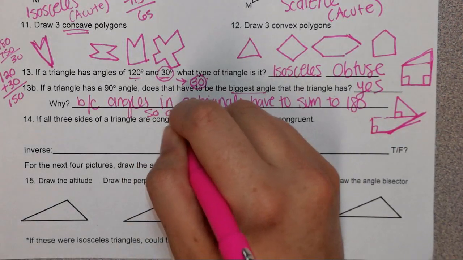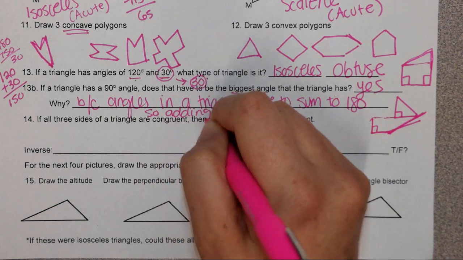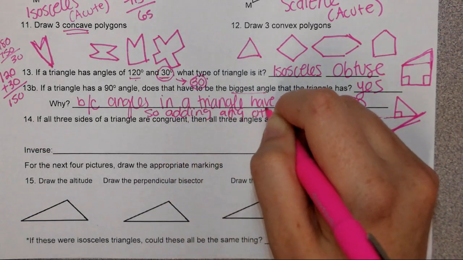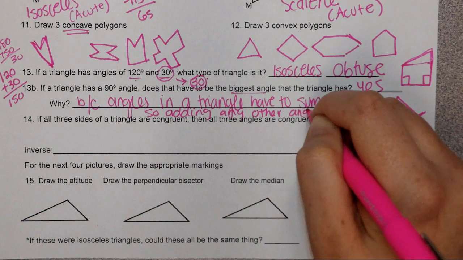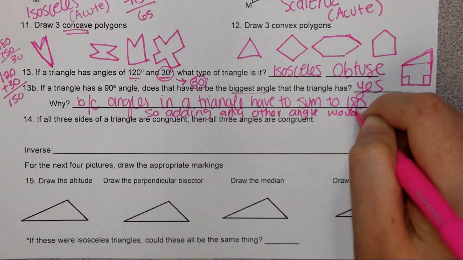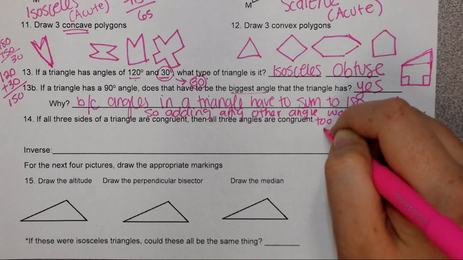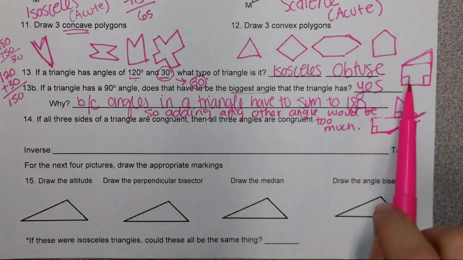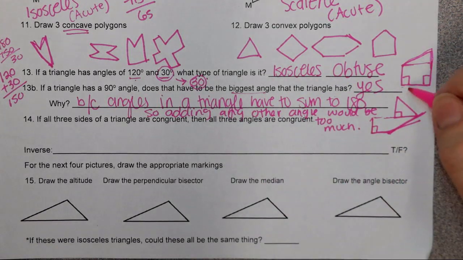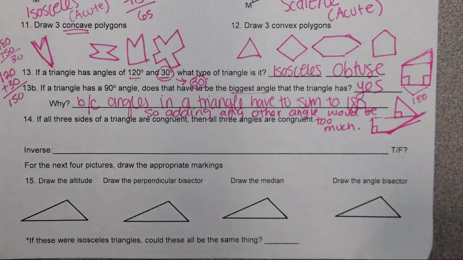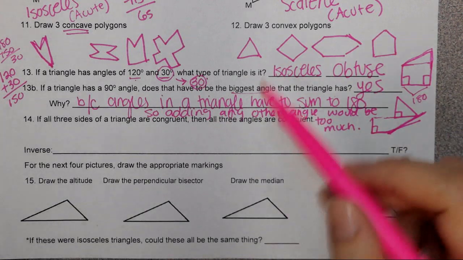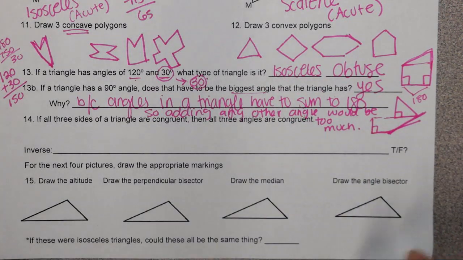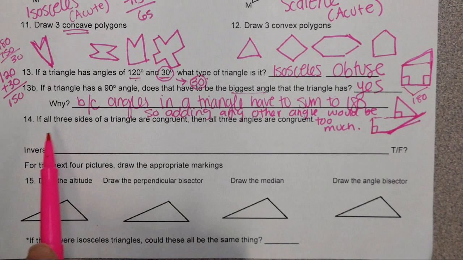So adding any other angle would be too much. Okay. You could also think of it like if they have to sum to 180, 90 plus 90 is already 180, so you couldn't have a third angle that adds to 180. So there's no way that it can make a triangle. Okay. All right, number 14.